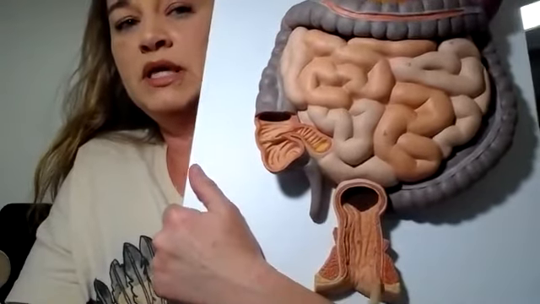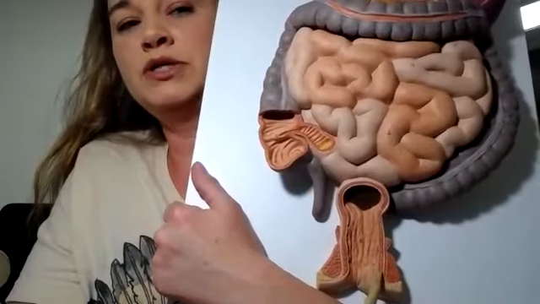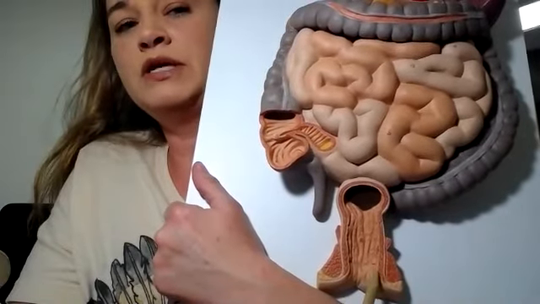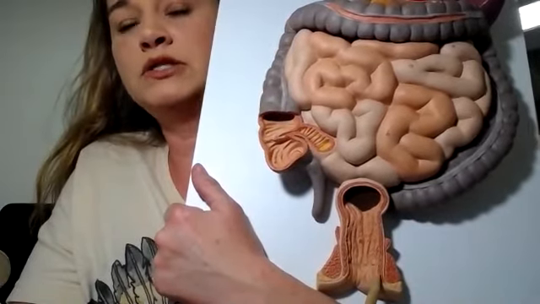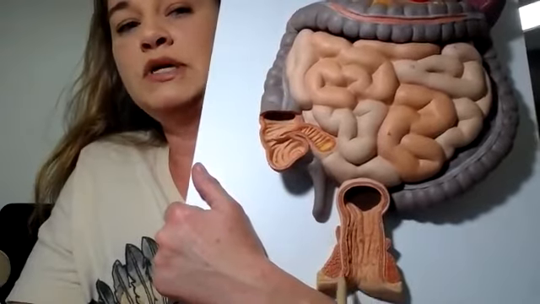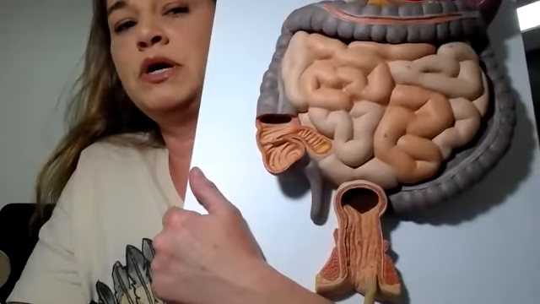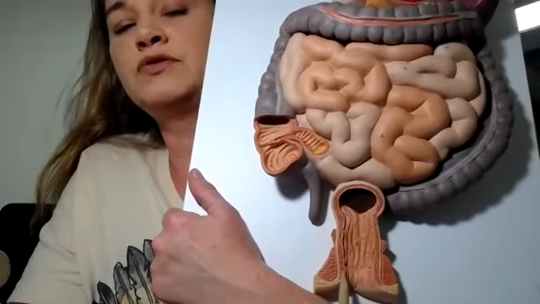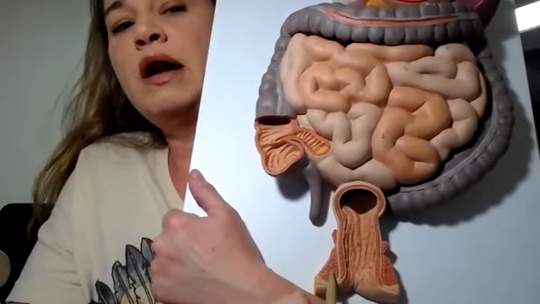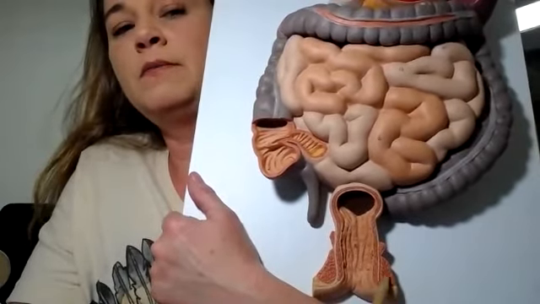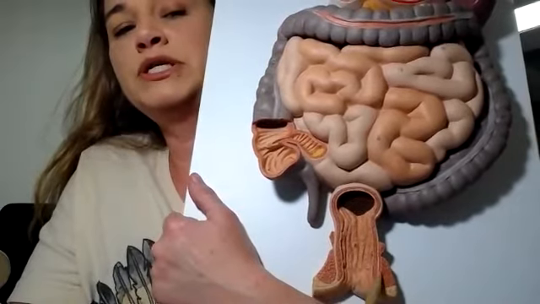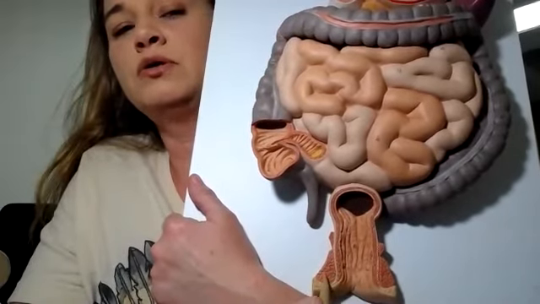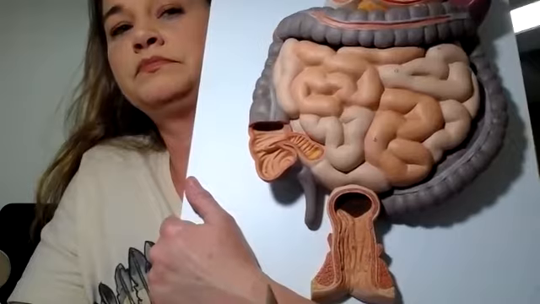Now you have this thin band of muscular tissue here and here. These are called your internal anal sphincters. So each of these skinny bands of muscular tissue here are the internal anal sphincters. Then you have this thick band on either side. This thick band of muscular tissue is called your external anal sphincters.